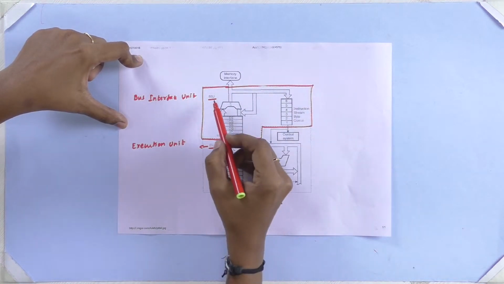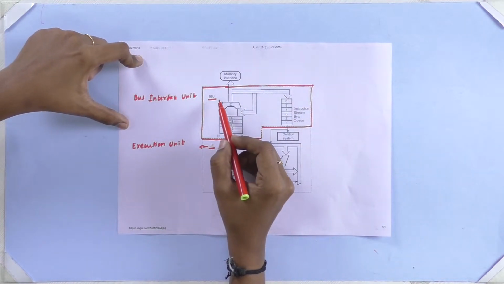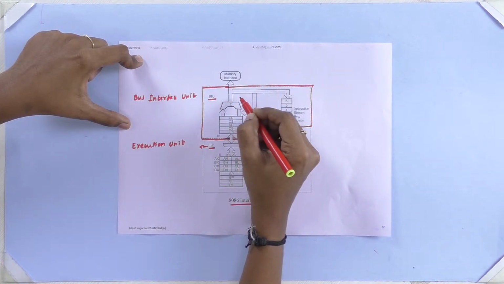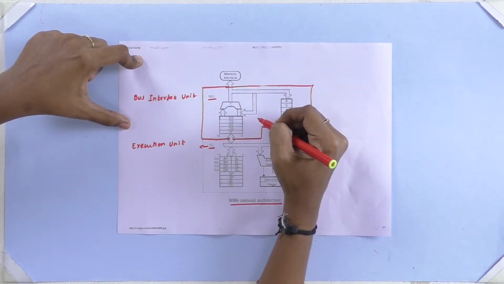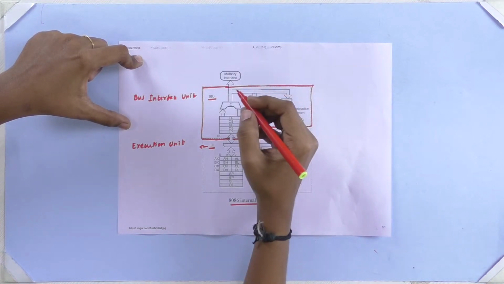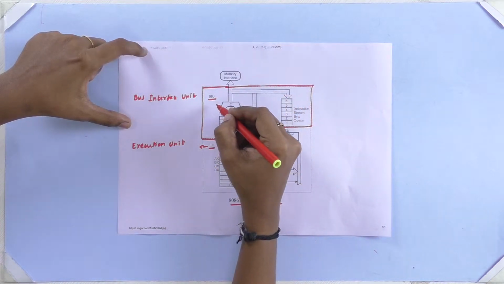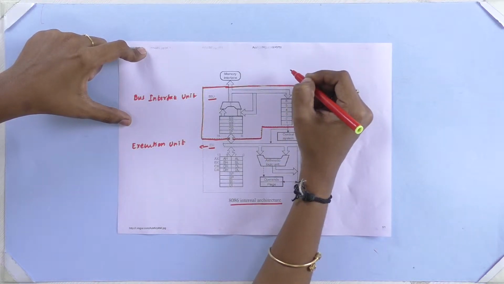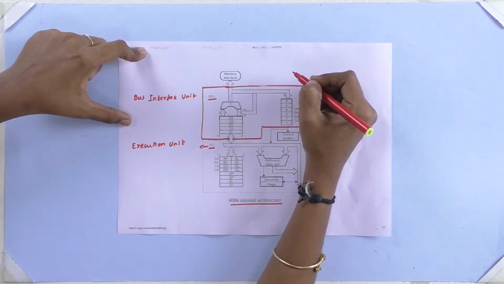The function of this BIU, bus interface unit, is to establish communication between the 8086 microprocessor and the corresponding IO or external devices.